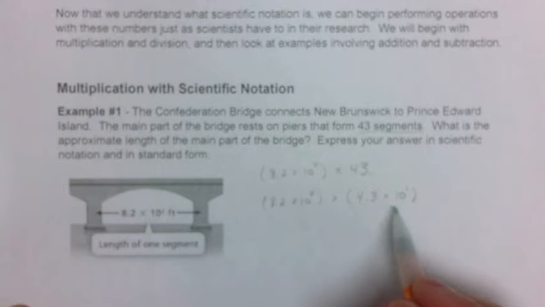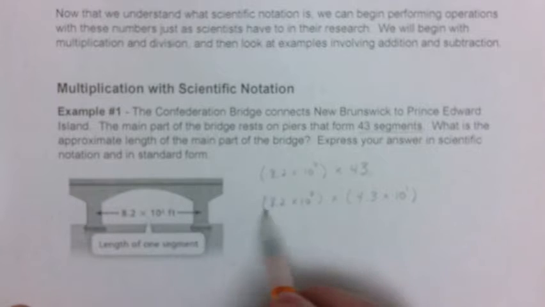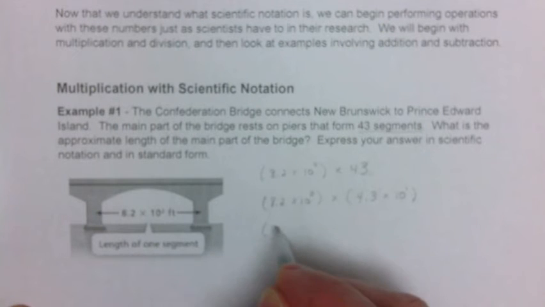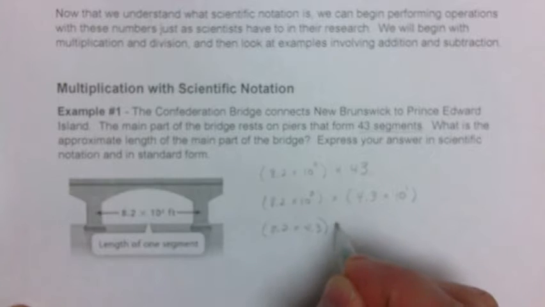So now I have 8 and 2 tenths times 10 squared times 4 and 3 tenths times 10 to the first. And remember that all of this is multiplication. Multiplication is a commutative operation. So what I'm going to do is get my constants multiplied together, 8 and 2 tenths times 4 and 3 tenths, times now my powers of 10, 10 squared times 10 to the first power.